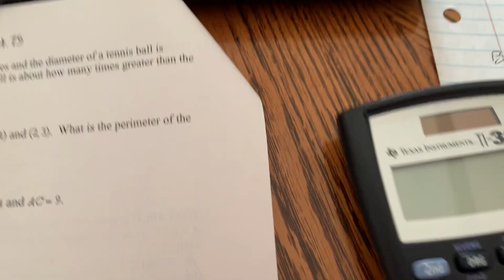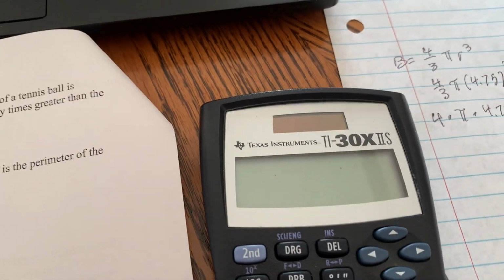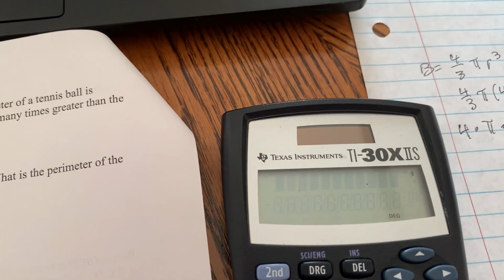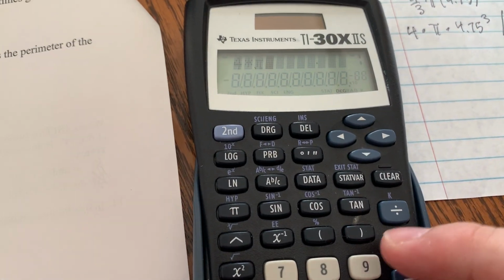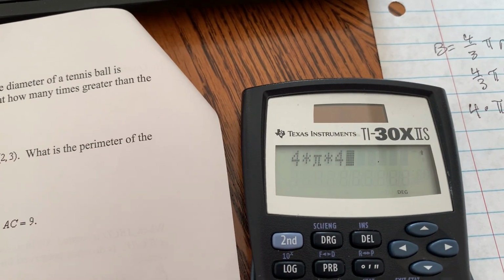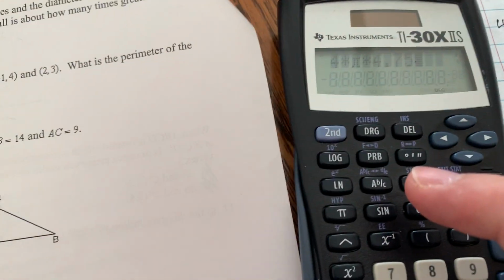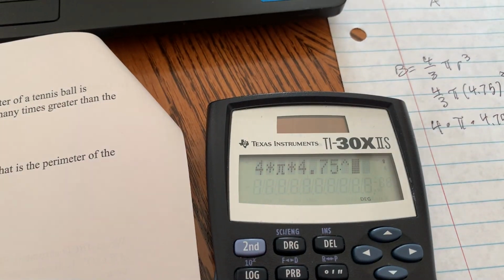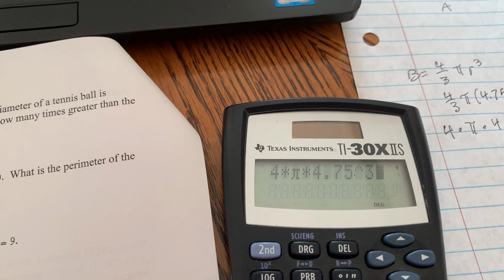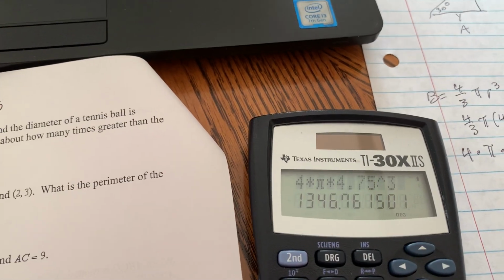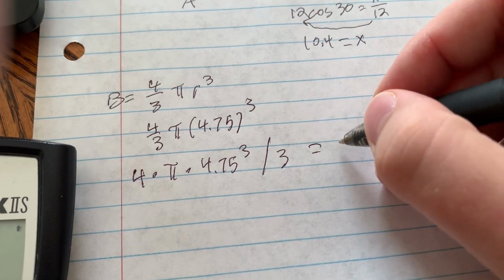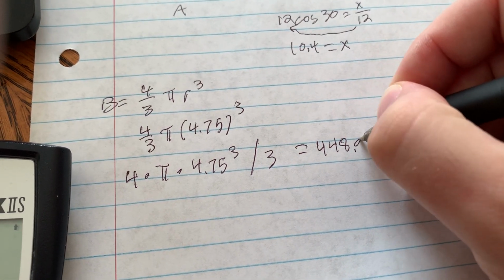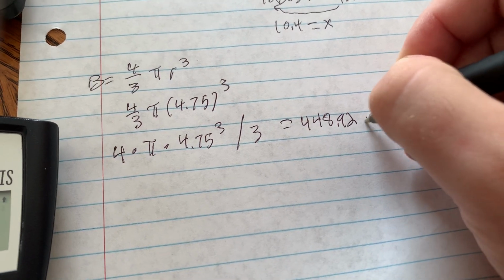So let me punch that in the calculator real quick. Well, I'll show you how to get the cubed. I got my calculator, so might as well. 4 times pi times 4.75, and I'm going to hit the caret. It's going to give me that to the 3rd power. So I'm going to hit equals, divided by 3. It's going to give me 448.92. And it was inches, so cubic inches.